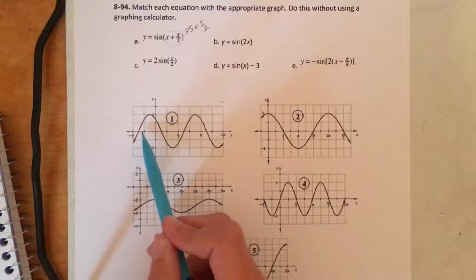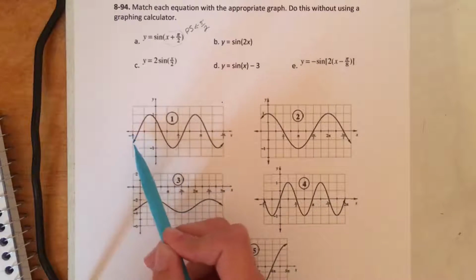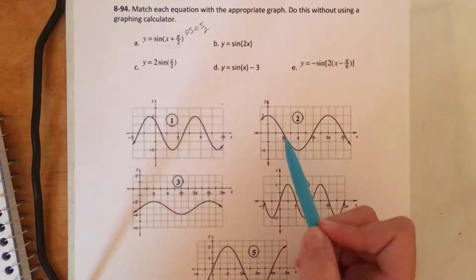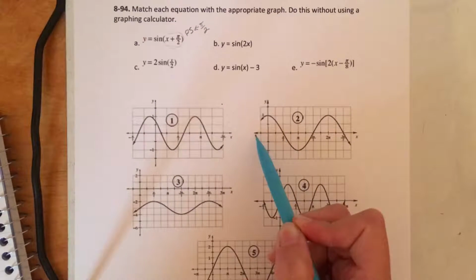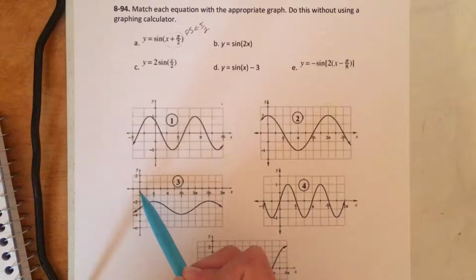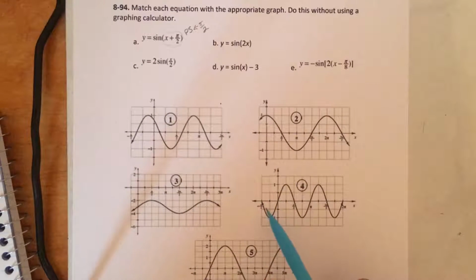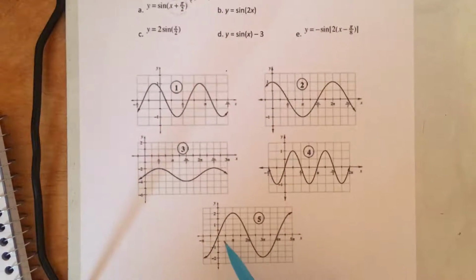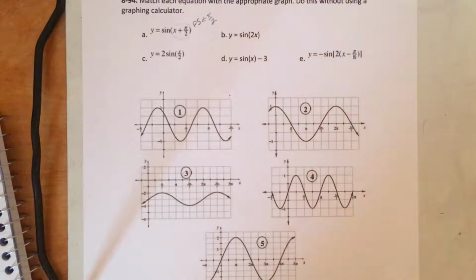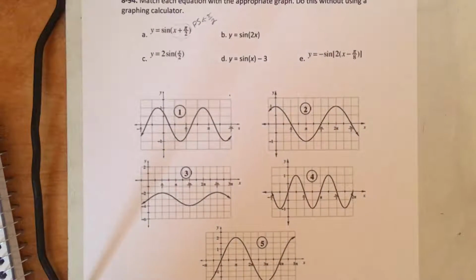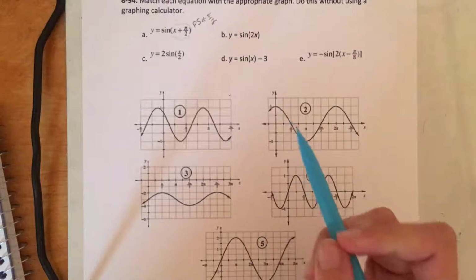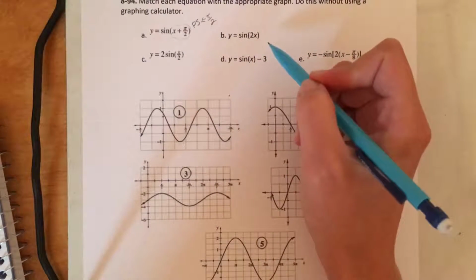So this one is not starting at pi over 2, it's also moved up and down, so not that one. This one we can't really see negative pi over 2, but maybe this one, no. This one has a negative pi over 2, but it's opening down, okay? So that's probably not going to be our one, or at least it's starting from here. And this one does not start from there. So let's see what else we can figure out. Let's just go on to the next equation.